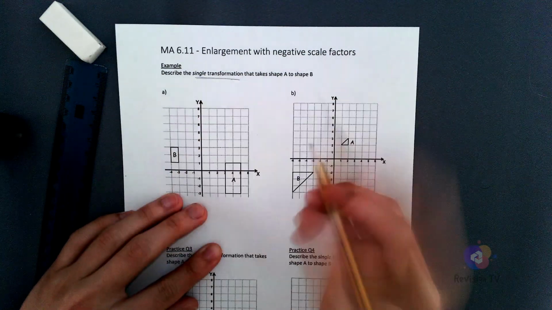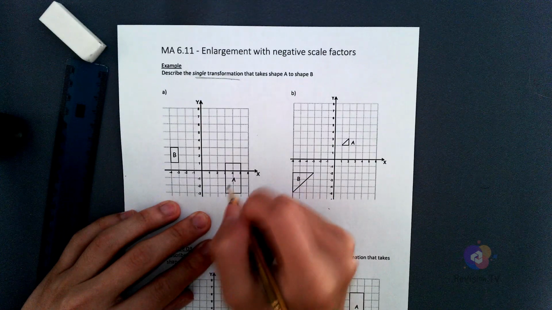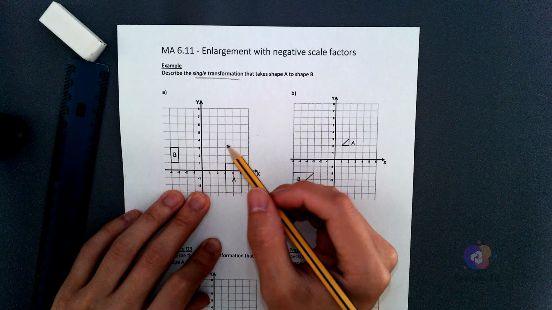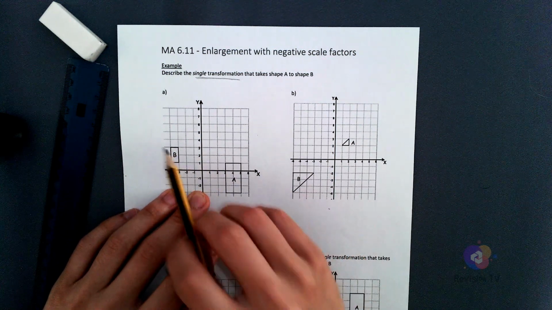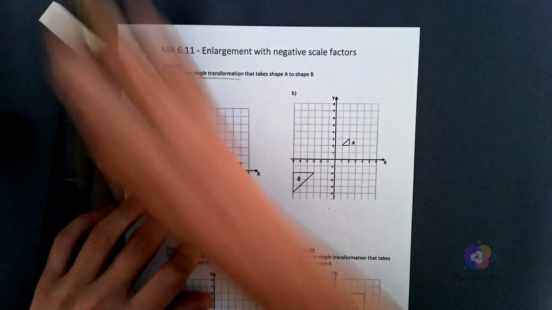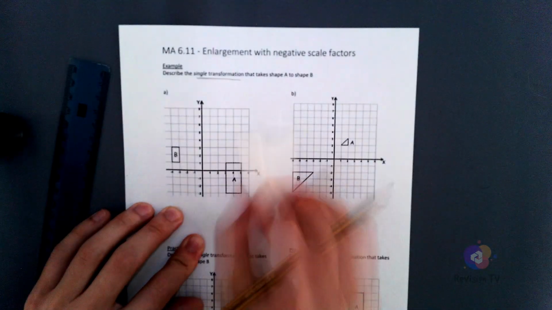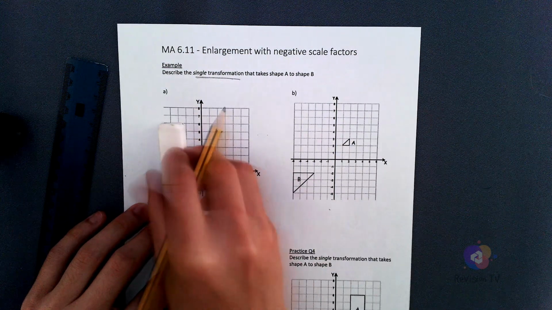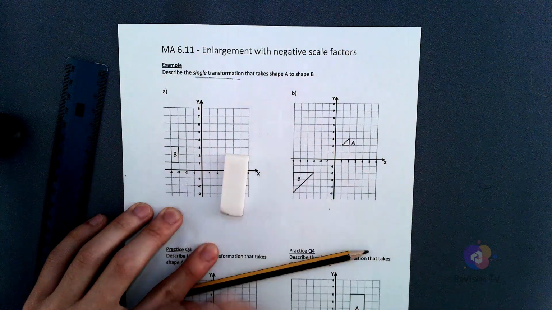To describe the single transformation, first of all, students get confused with this one also because they don't know which point is connecting to which. Now, what you have to understand is enlargement with negative scale factor is almost like a rotation. So you need to think about when this shape is like a rubber. There's a reason why I use a rectangular rubber for this lesson, because I can use this for a demonstration. So imagine you do a rotation of 180 degrees, then it becomes like this, right?